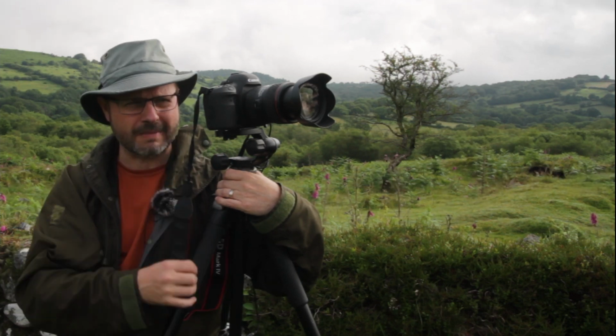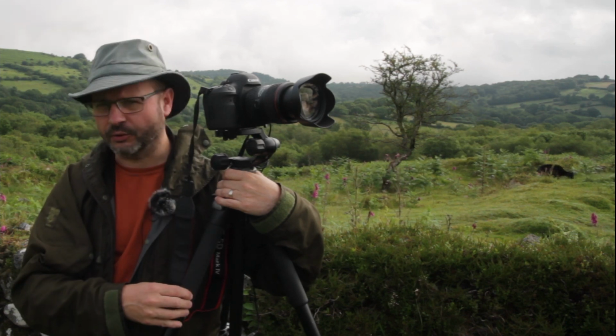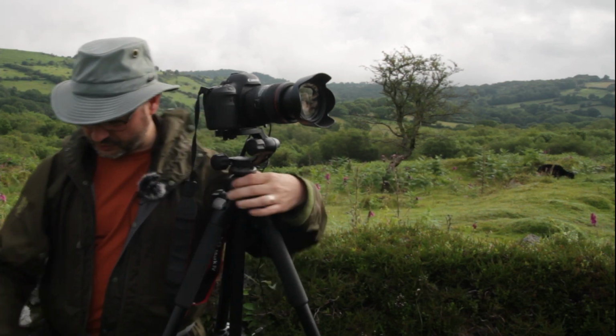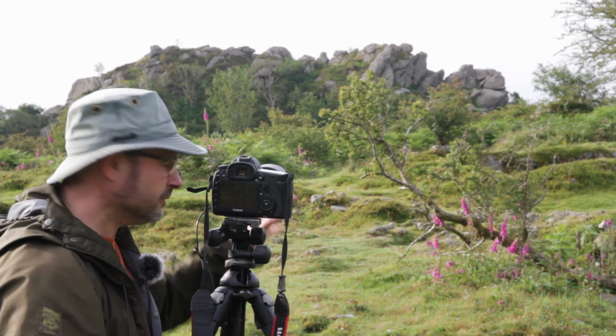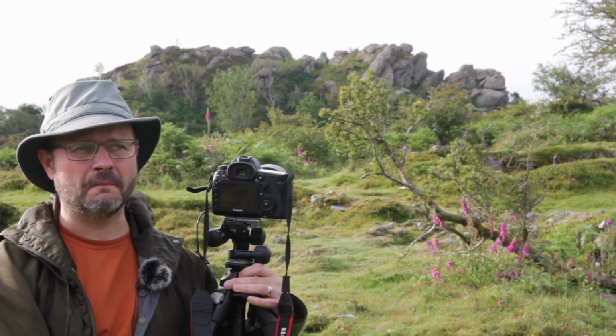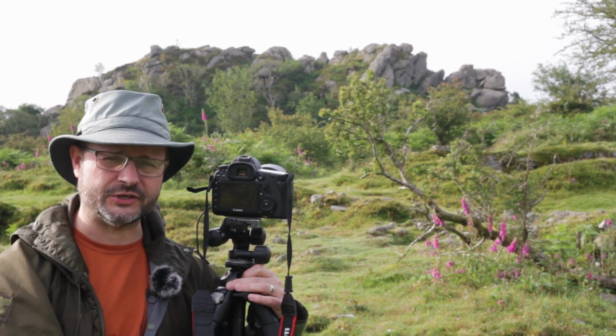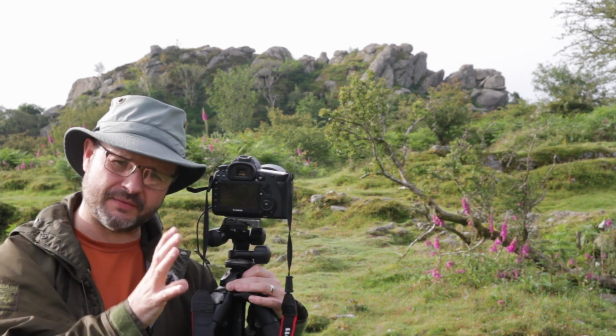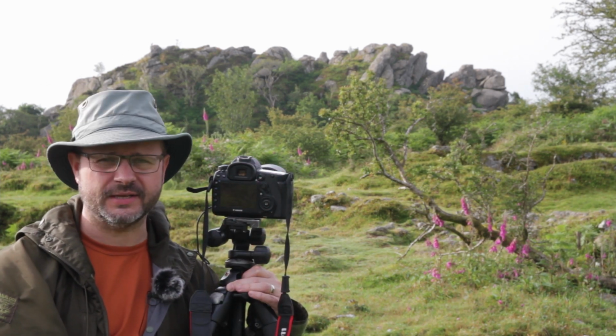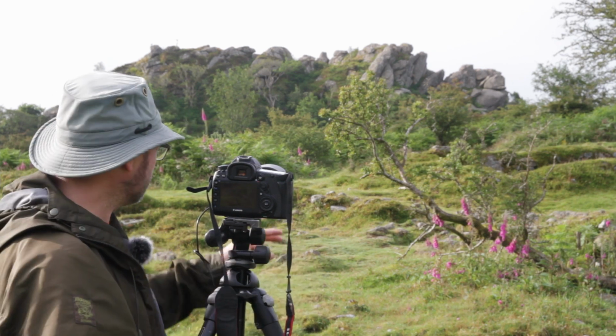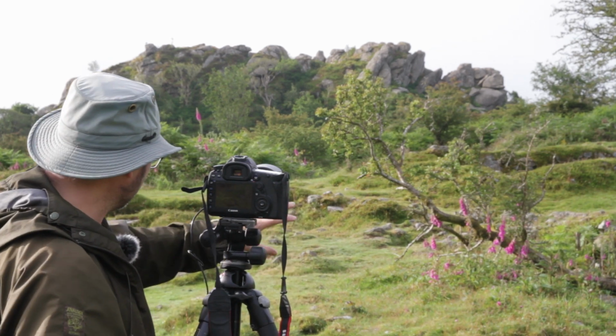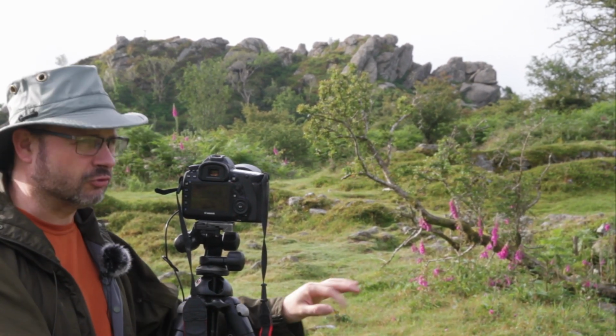But let's talk about manual and how we're going to do it. So let's have a look at this composition first. You can pretty much see my composition from where you're placed at the moment, but I'll bring you in closer to the back of the camera later on so you can see the changes in the settings that I'm doing. But basically I've got a hawthorn tree, it looks like a hawthorn tree, that's growing at an odd angle.